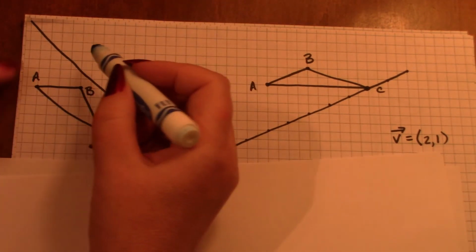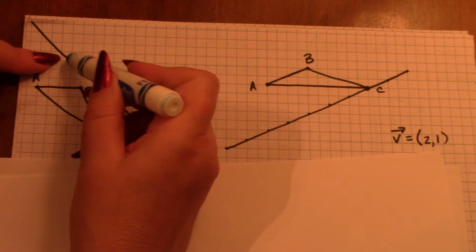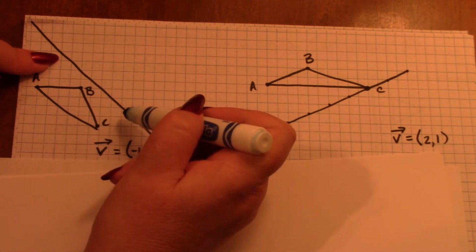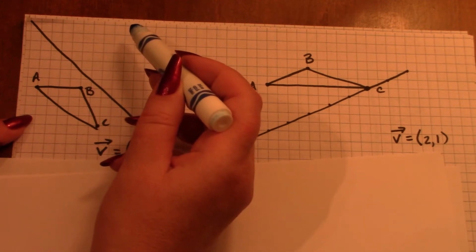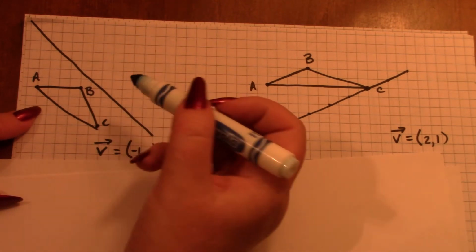So if we're going perpendicular to this exactly diagonal line, it's going to be exactly diagonal the other way, which is why we started with this, because it's a little easier to deal with.